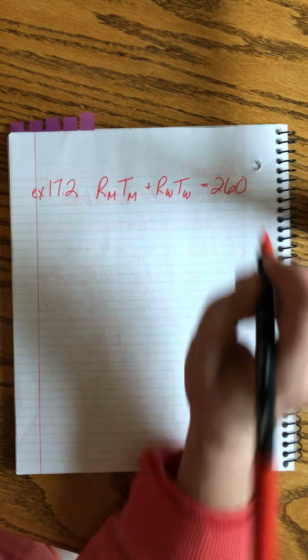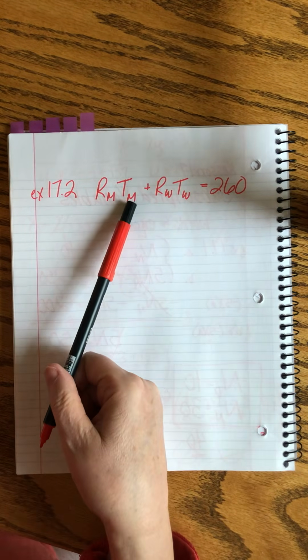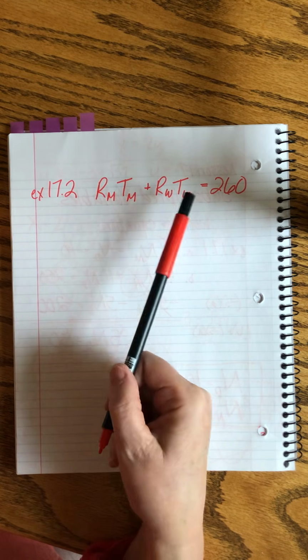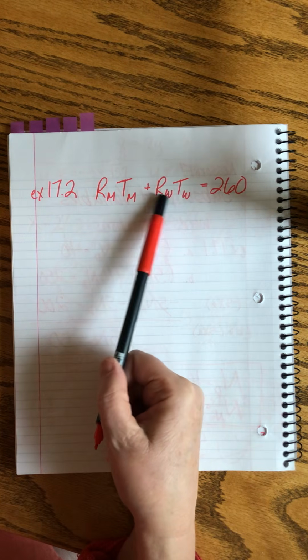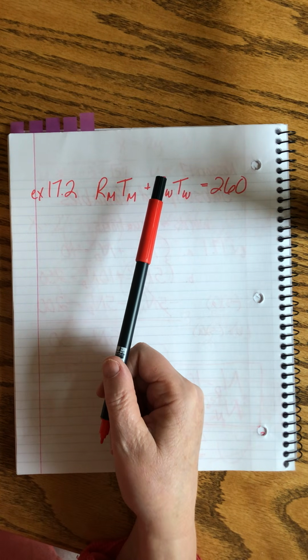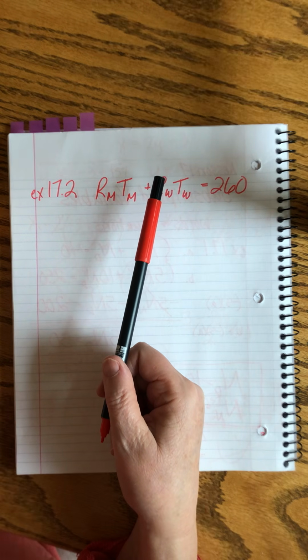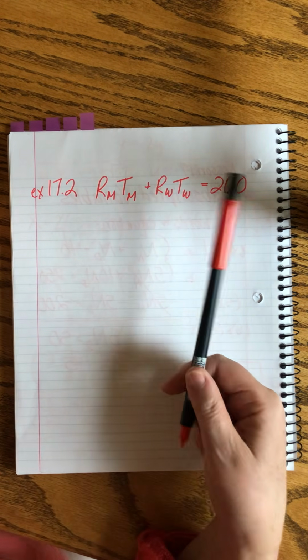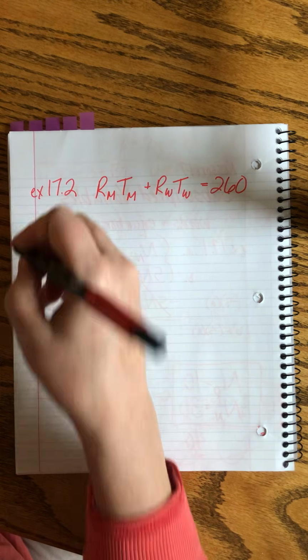So what this is telling us is that there are rates and times of somebody who's named M, let's say Marianne, and rates and times of somebody else. Let's say Walter. Let's say this is about Marianne and Walter. So that's our base equation, and then we have a little bit of additional information.